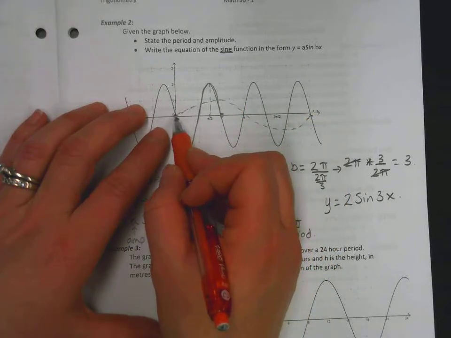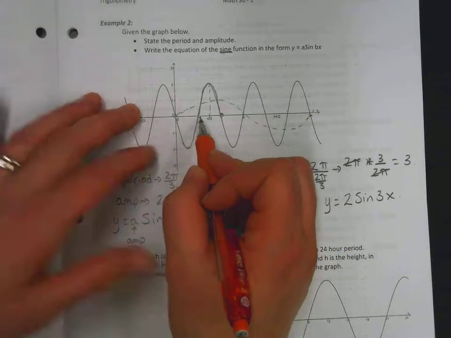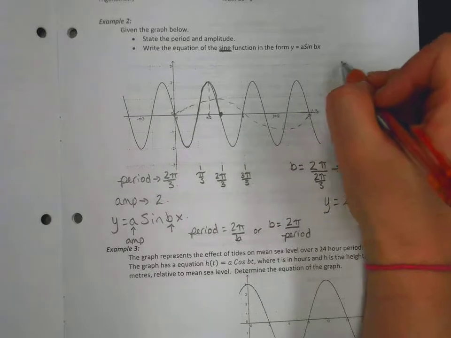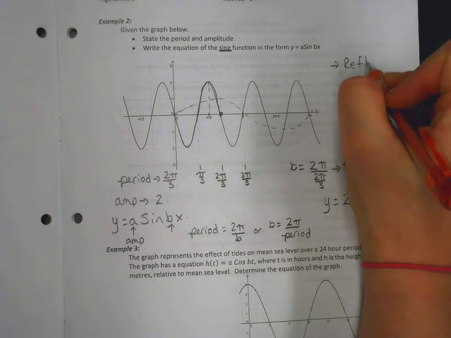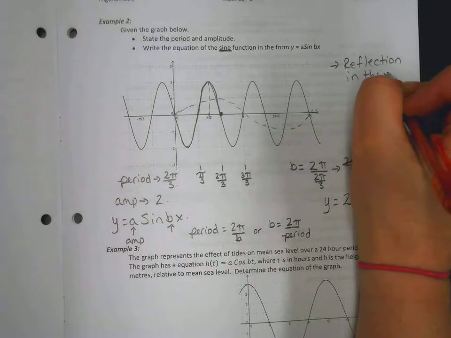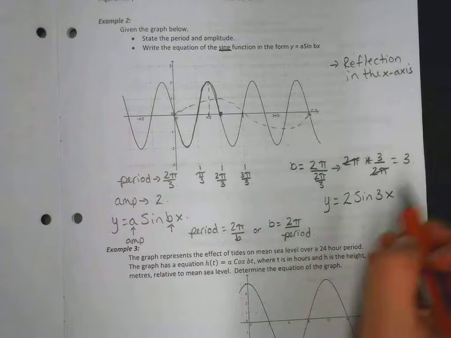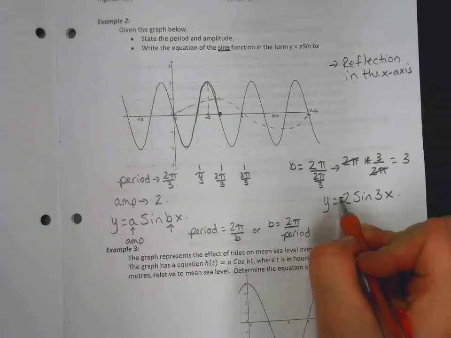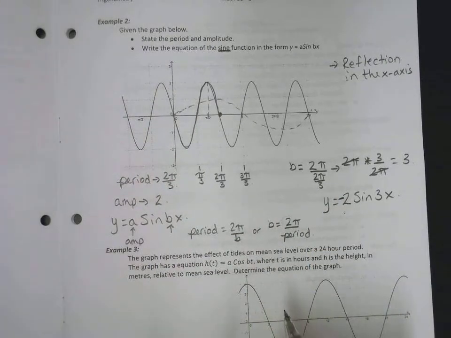In this case, it's starting in the downward direction. So this tells me that there has been a reflection in the x-axis.